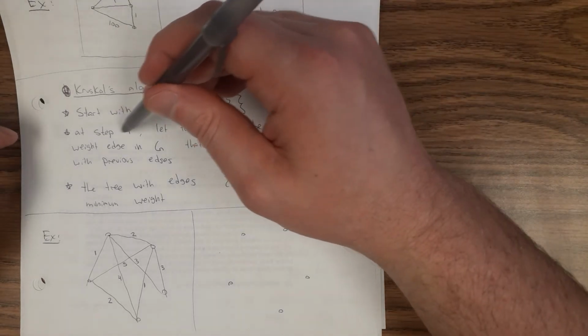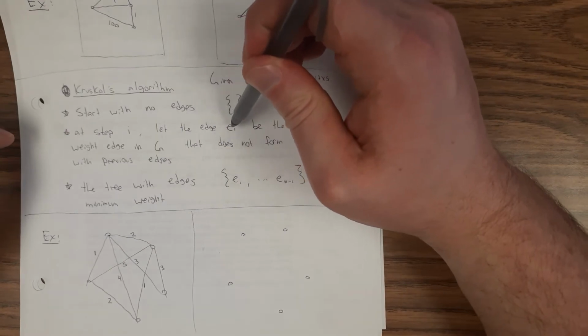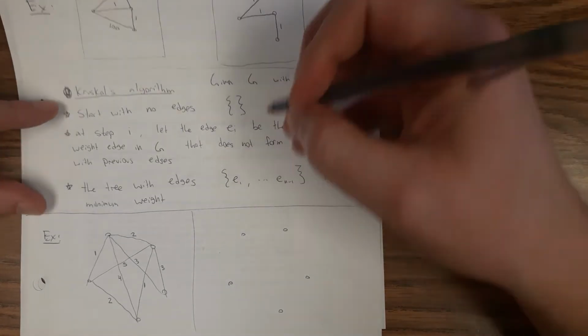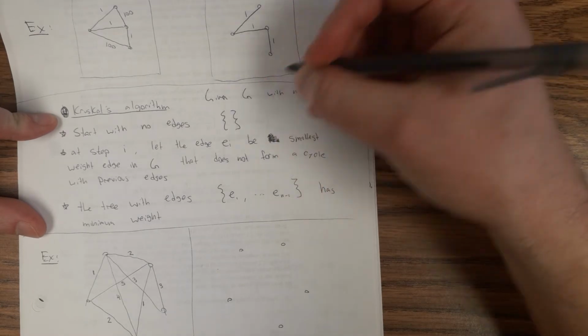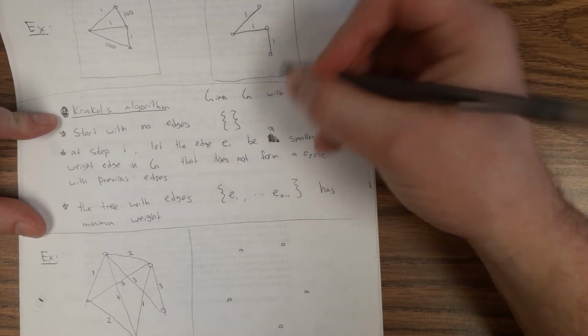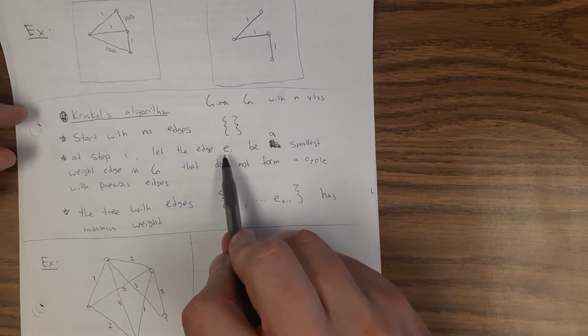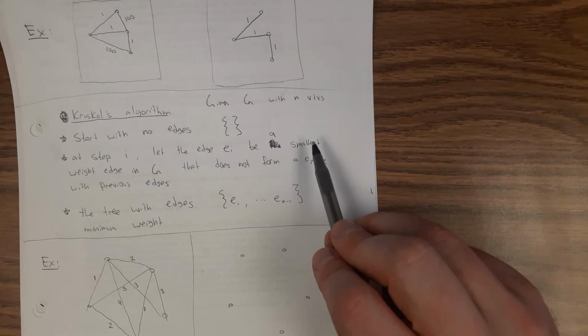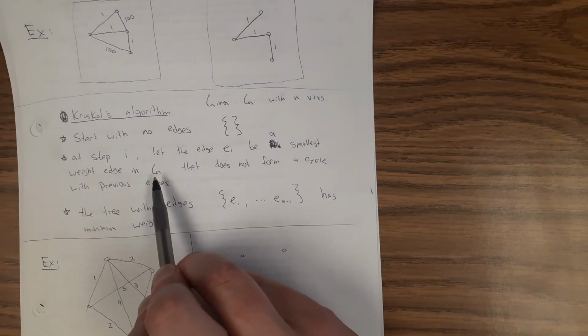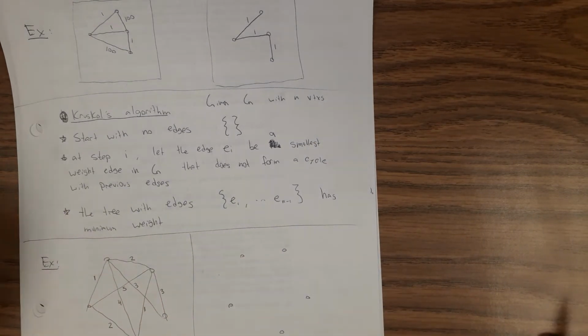And now at step i, I'm going to let the edge e sub i be, and I notice I could be a bit more careful with my language here, e sub i is going to be a smallest, because there might be a tie, a smallest weight edge that does not form a cycle with previous edges.